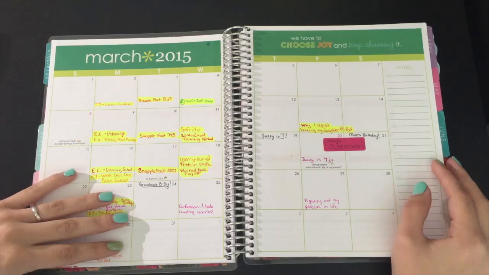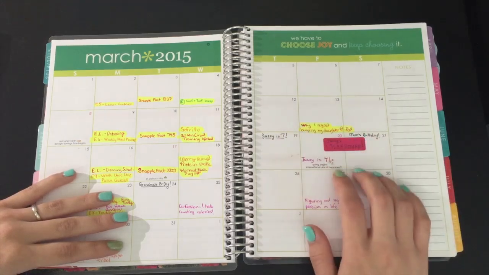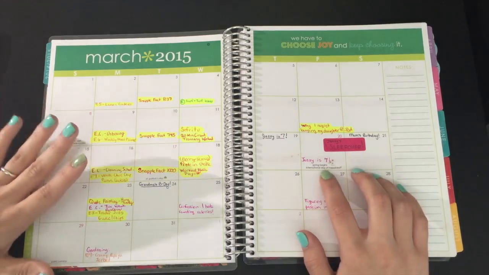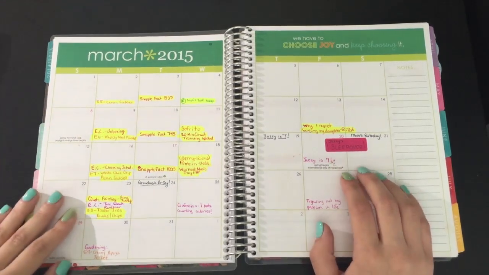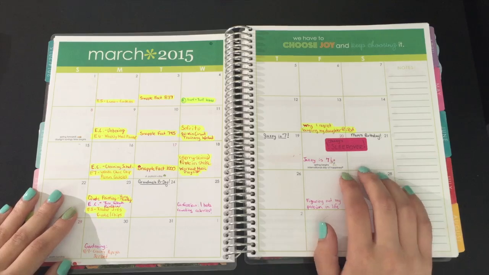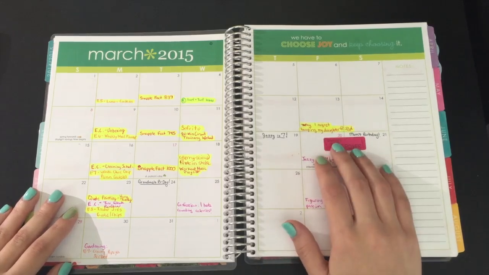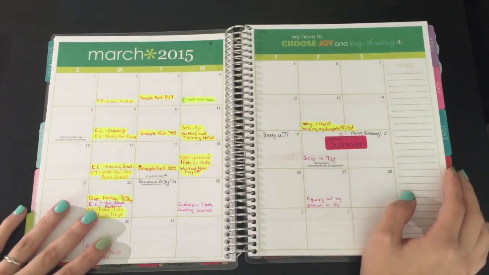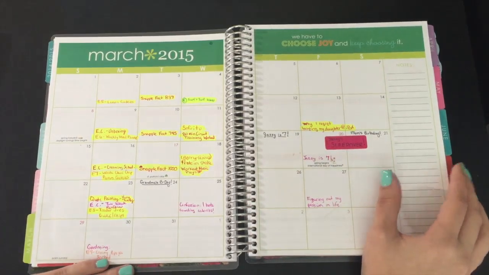If there's a holiday or some kind of event going on, holidays are pre-printed, but if there's anything I need to add, I do that, and I'll just put maybe important things and birthdays here and then copy them over on the week that it applies to.